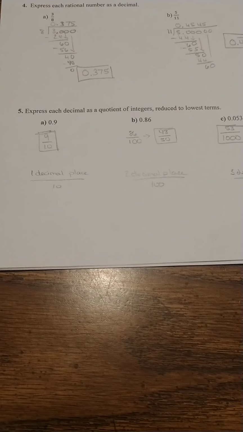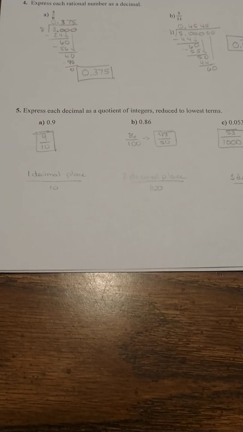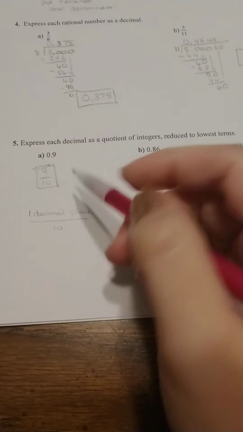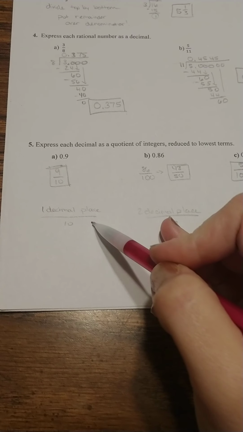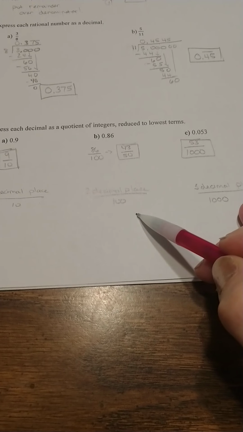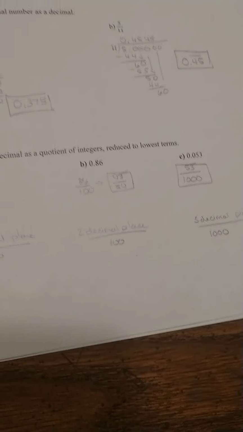So 5 is all about expressing each decimal as a quotient of integers reduced to the lowest terms. You know, write it as a fraction. Easy peasy. If you have 1 decimal place, you're going to put it over 10. If you have 2 decimal places, you put it over 100. If you have 3 decimal places, you put it over 1,000. 4, you would put over 10,000, 5, so on and so forth.